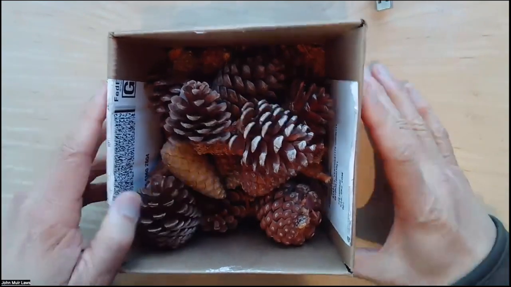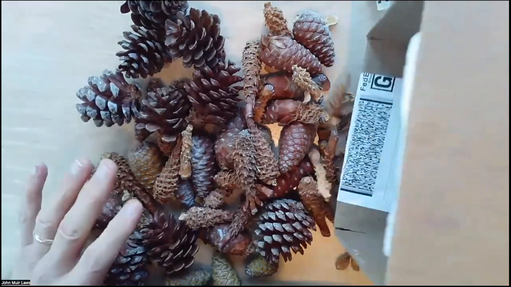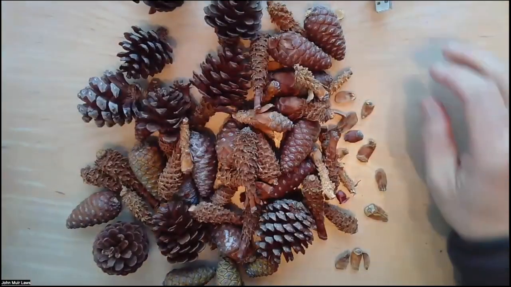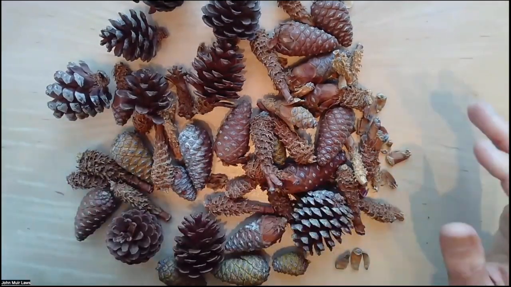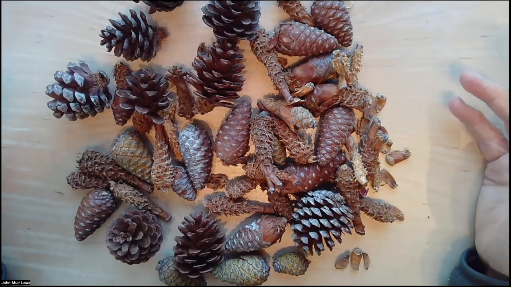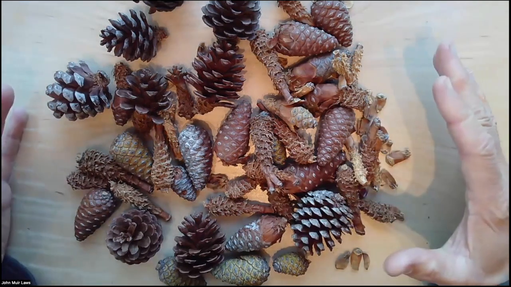I had this box of clues, and these are all clues that I found underneath a tree. I brought these clues into the school, and I showed them to the kids.